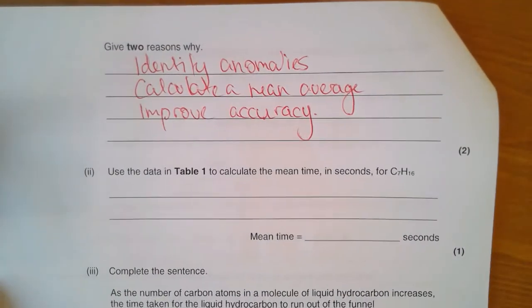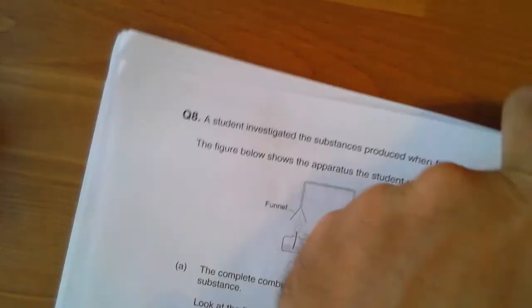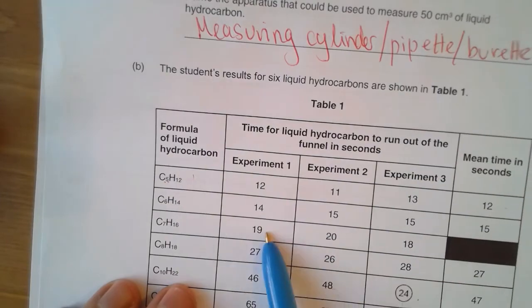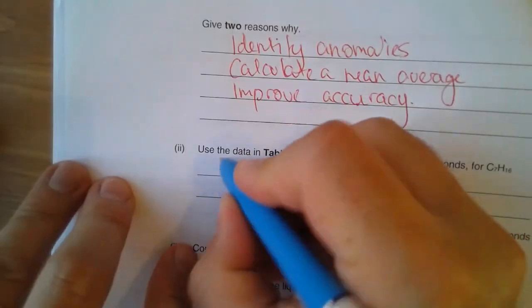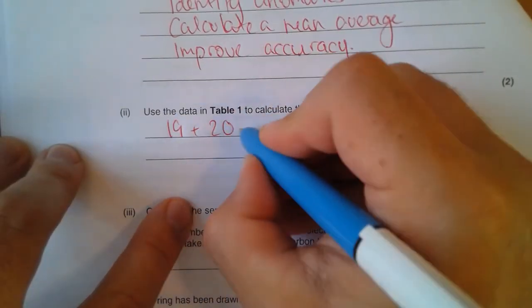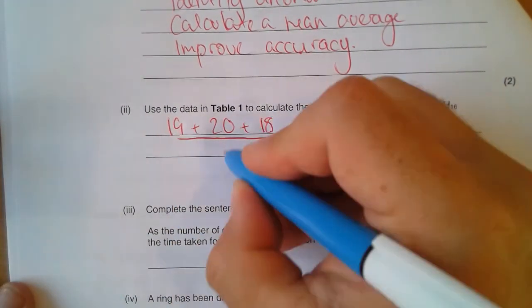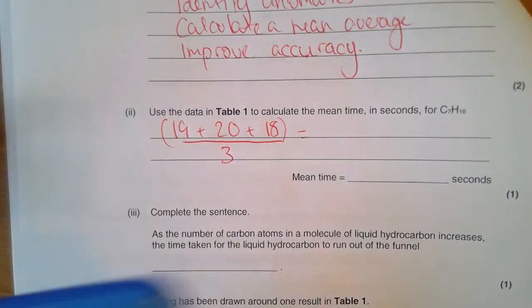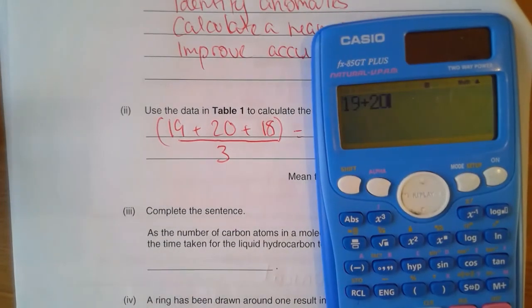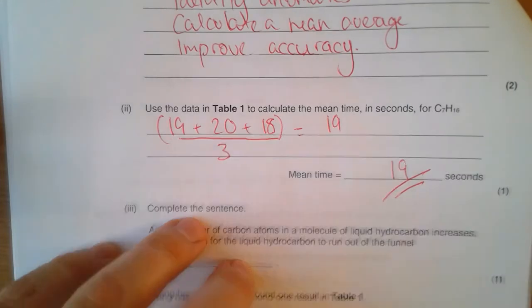Use the data in table 1 to calculate the mean time in seconds for C7H16. So we have a 19, a 20 and an 18. Let's write them down here. To calculate a mean, you just add the 3 values together and divide by how many there are. Pop that into the calculator: 19 plus 20 plus 18, divide that by 3, equals 19. So 19 seconds. Again, write it in that slot there, make sure the examiner knows what they're looking for.